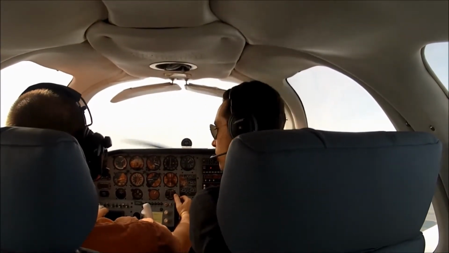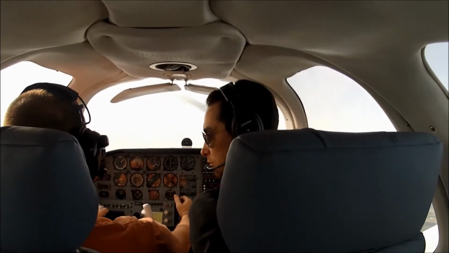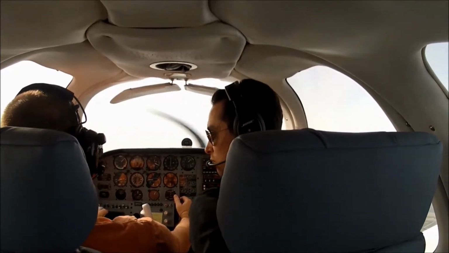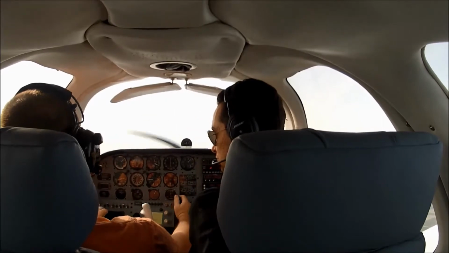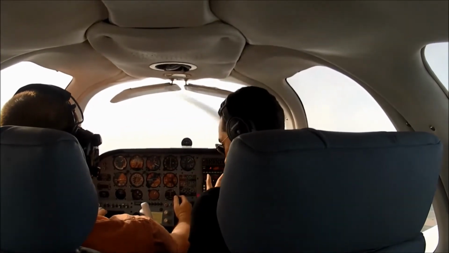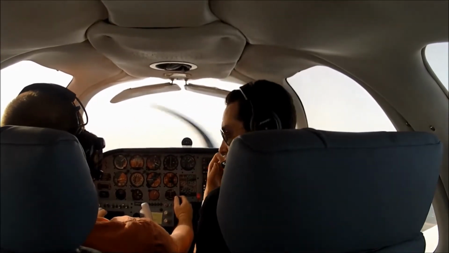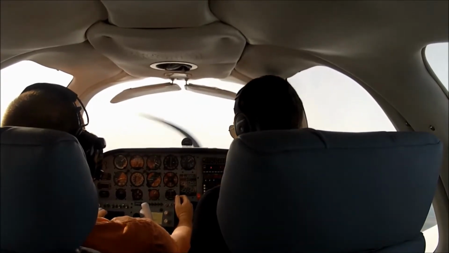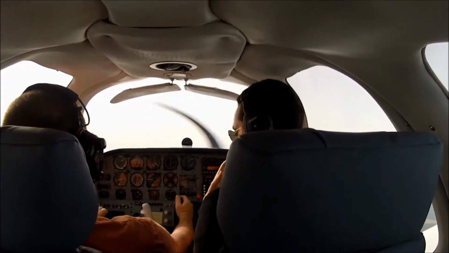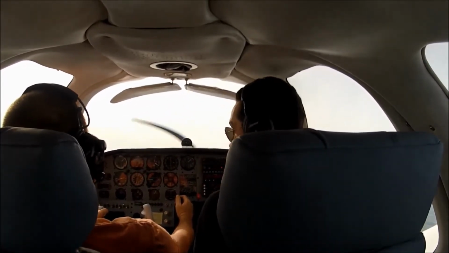So, what's the purpose of flying at low airspeed? Well, just to really develop a feel of the airplane at all various airspeeds, and to show that you can have positive aircraft control at minimum controllable airspeed.